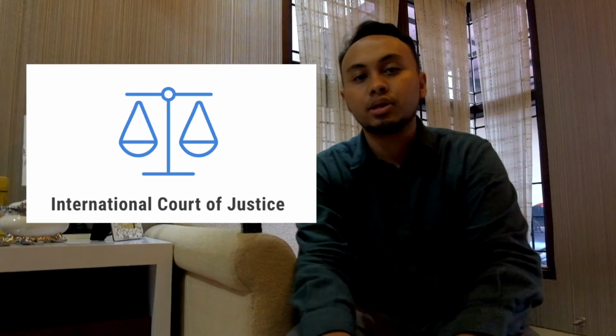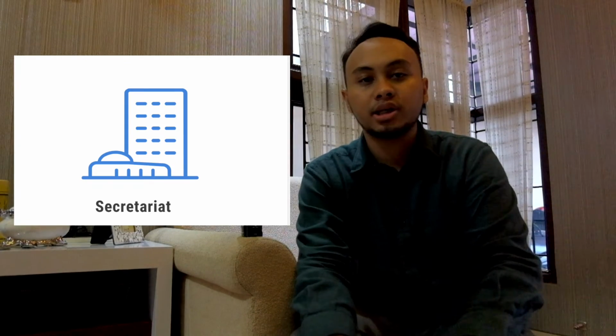The third is the structure of the UN. The United Nations is divided into 6 main parts. First is the United Nations General Assembly, then the United Nations Security Council, the United Nations Economic and Social Council, the United Nations Trusteeship Council, the International Court of Justice, and the United Nations Secretariat.